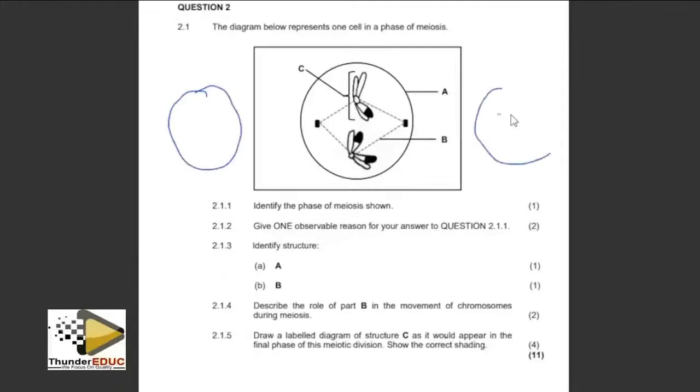Okay, let's see, structure C. You have two options. Why two options? This chromosome, you see, it's one. So you draw that chromosome with the centromere there. Or you can draw this one also, the same thing with the centromere there. But now this one is shaded and this one is not shaded. Why? Because it is colorless. Nothing is shaded here, while this one is shaded. Therefore, you shade it up. So it's going to be like this.